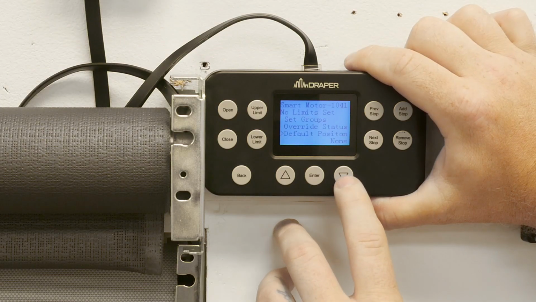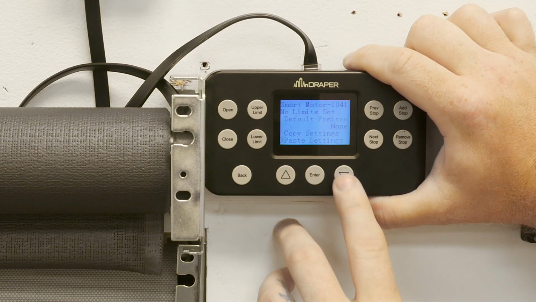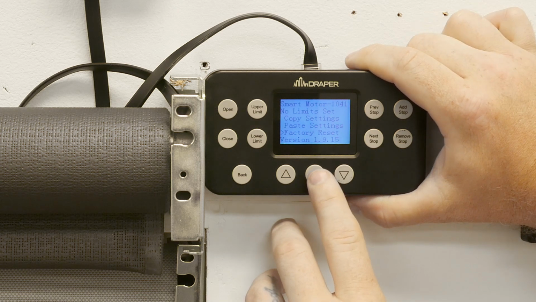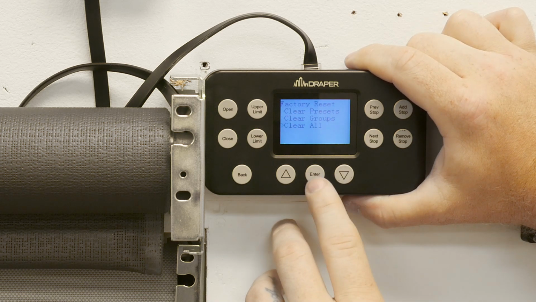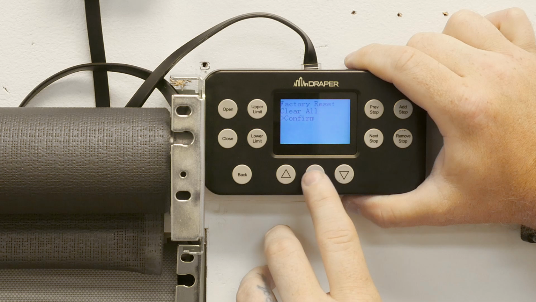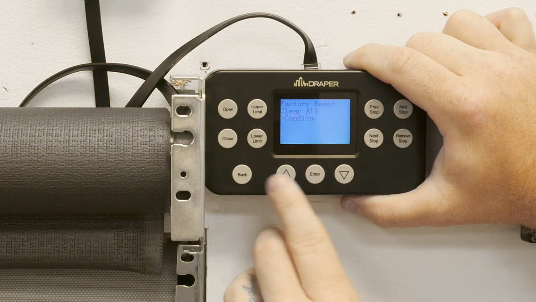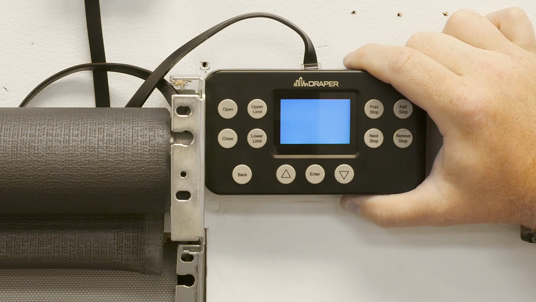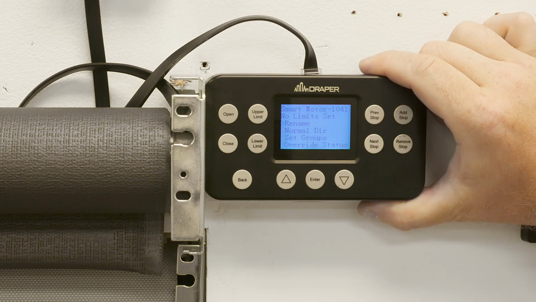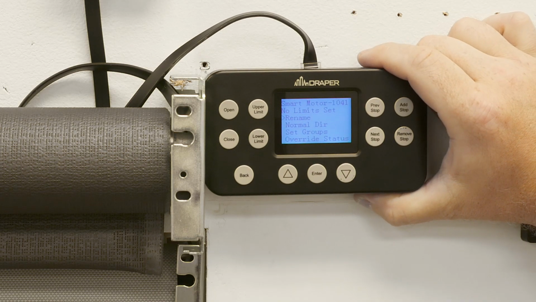Okay, what I'm going to do now is I'm going to go ahead and do a factory reset of the motor so we can cover programming it from start to finish with no prior programming involved. So I select factory reset, clear all, and confirm. Our motor is now back to a clean slate, no limits. So we're going to start from scratch here.